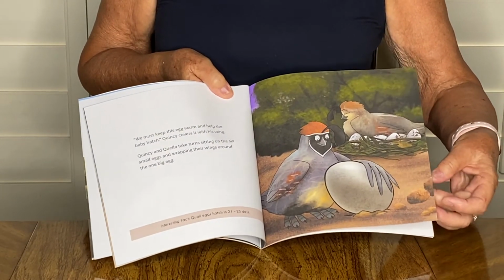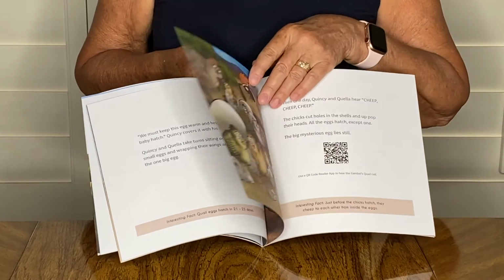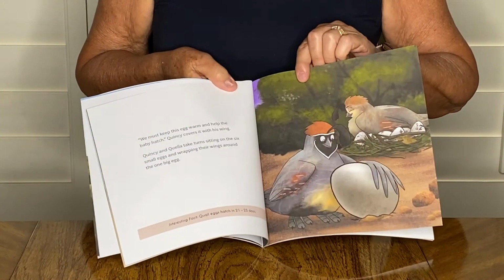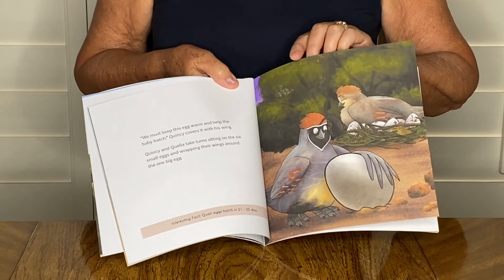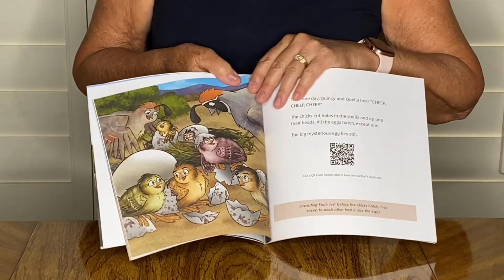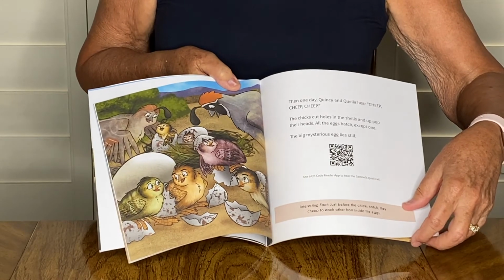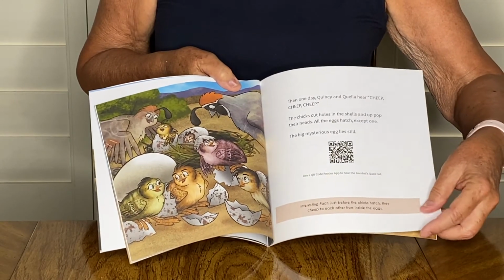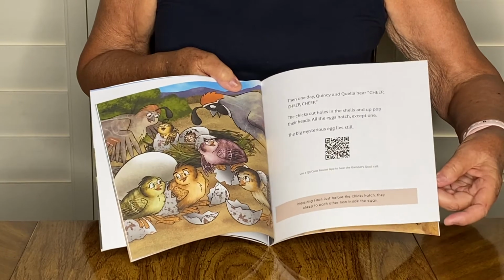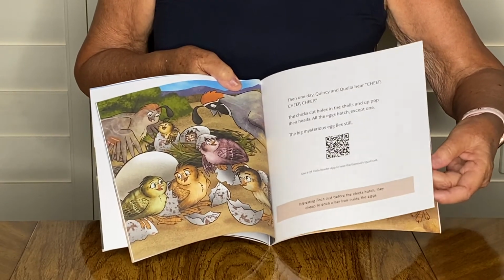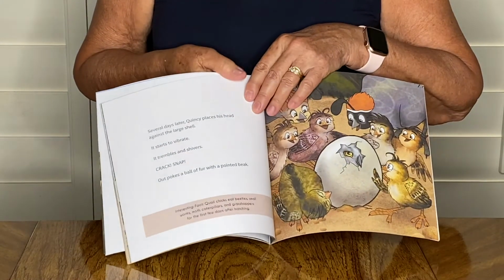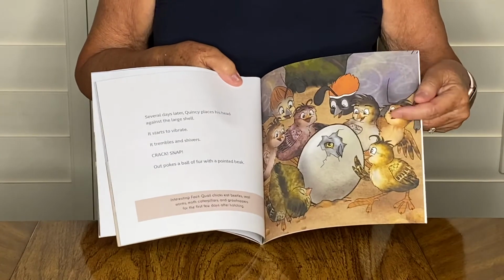So they take turns keeping the egg warm by wrapping their wings around the egg. Then their chicks hatch, but the big egg still has not hatched. So Quincy and Quella keep it warm and it starts to crack open.